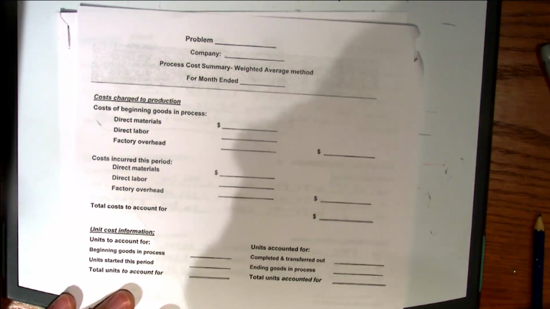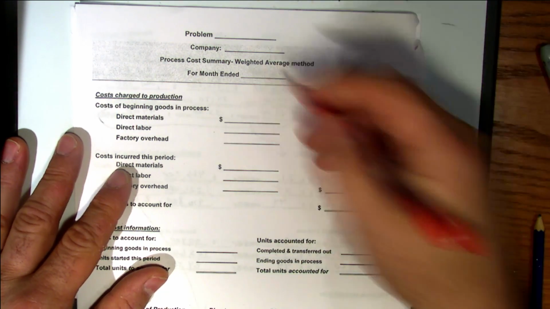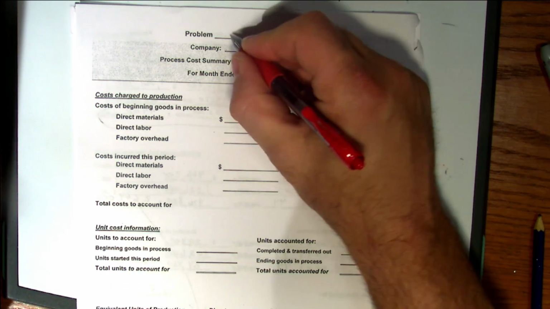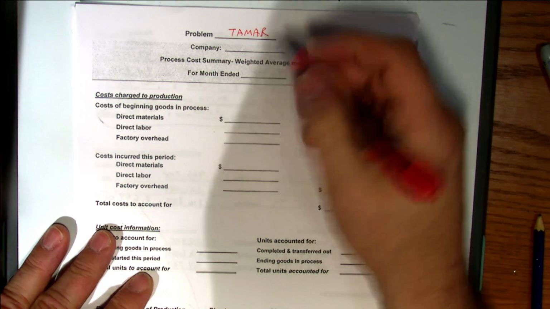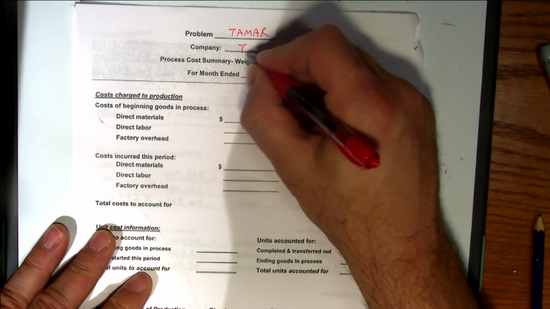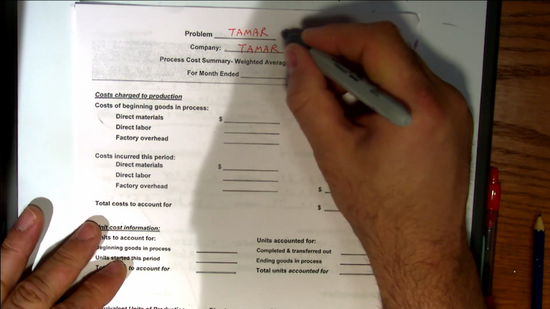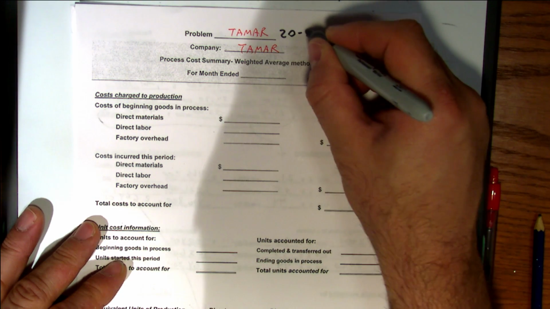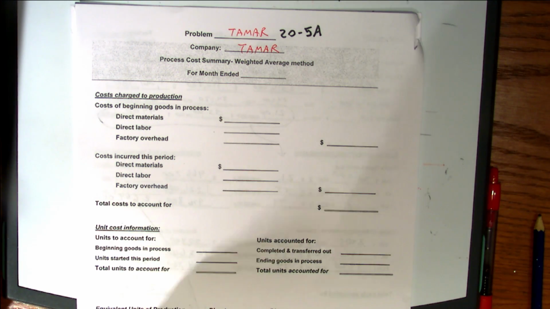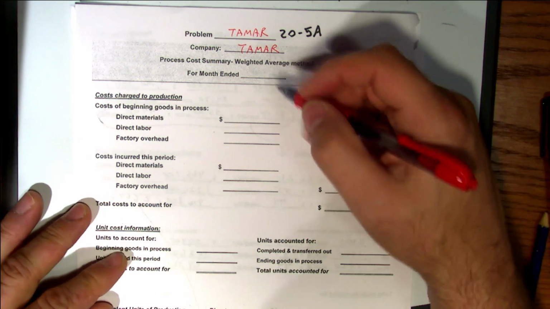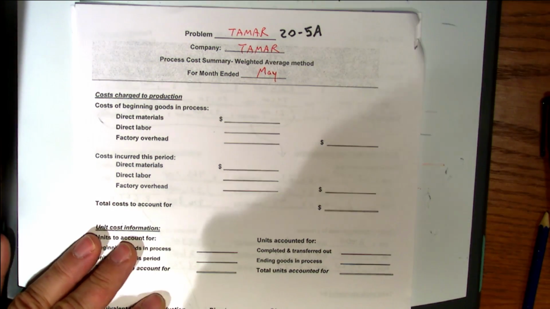So what we got here is our sheets. Let's look at the first page. The name of this company is Tamar. Let's go ahead and write it. Problem 20-5A, and this is Tamar Company. And what month is this ended? May. Okay, good.